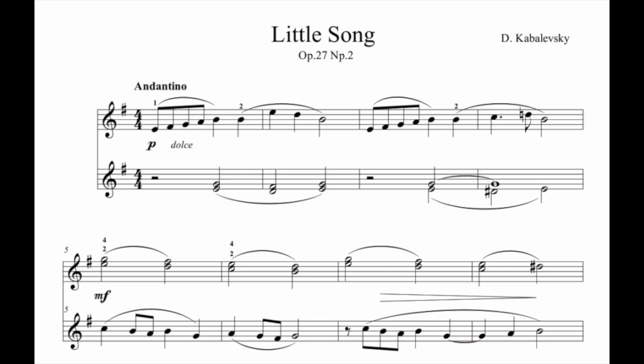Today we're talking about how to teach Song, sometimes titled A Little Song, by Dmitri Kabalevsky. This is Opus 27, number 2, and it sounds like this.